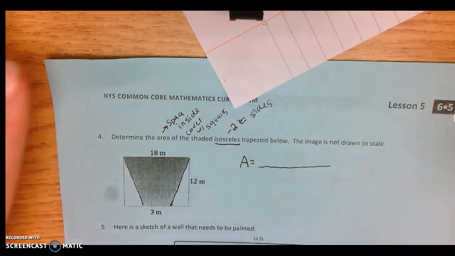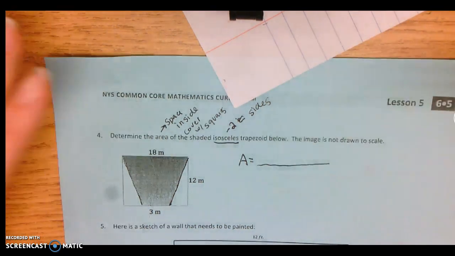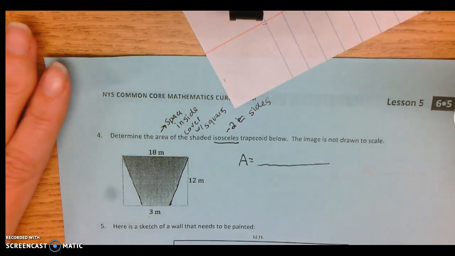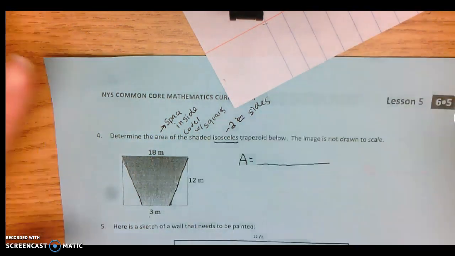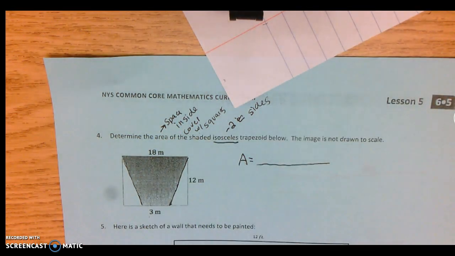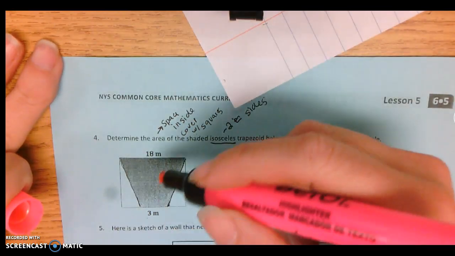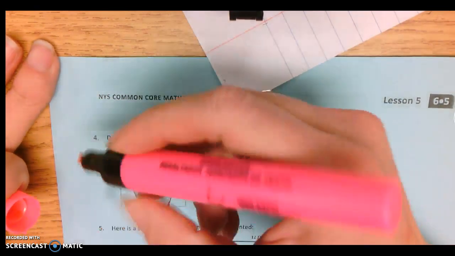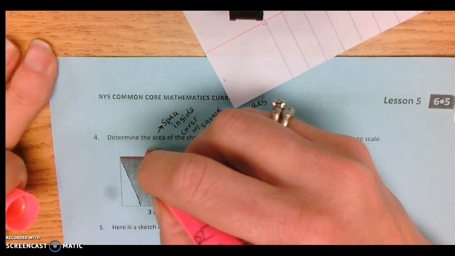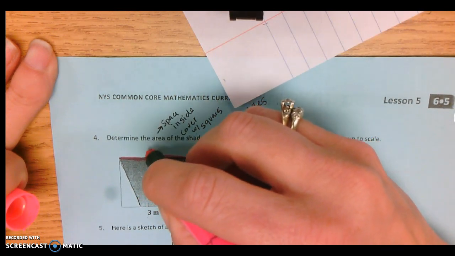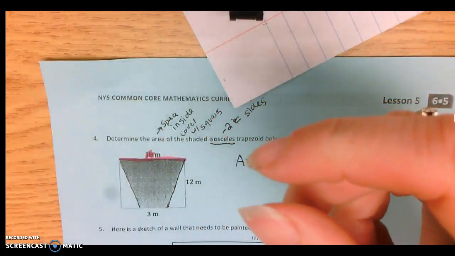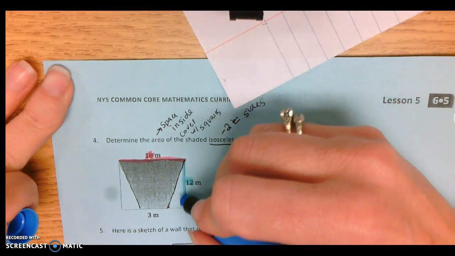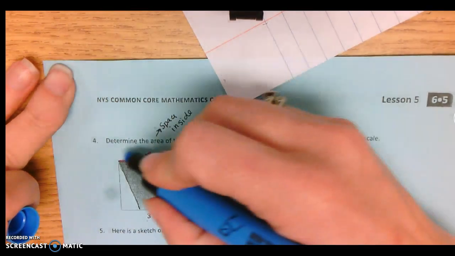So, for me, I think the easiest would be to use the trapezoid formula. But if I was going to use this one for the triangles, one of the things we want to do is figure out these different lengths. So I know that the big rectangle would be 18, because that's what that one is, by 12, because those are the length and the width of this big rectangle here.